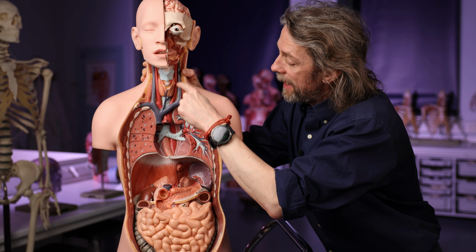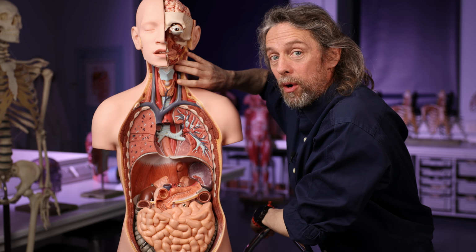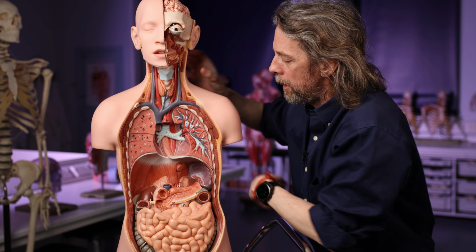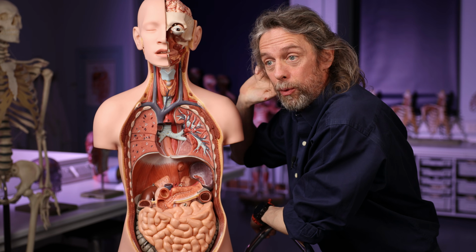As we descend down the esophagus, we go from a somatic end, an end we're aware of, an end we can feel, to an autonomic end, an end we can't control, and an end we can't really feel.